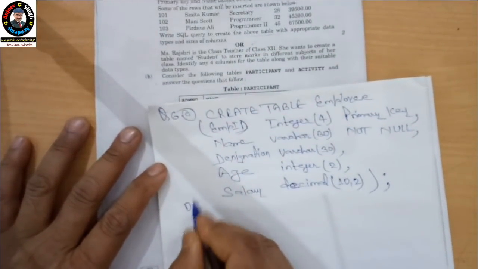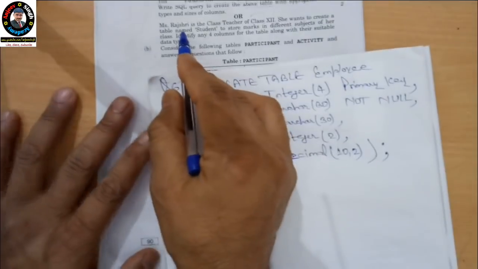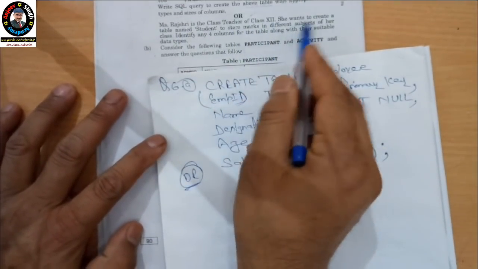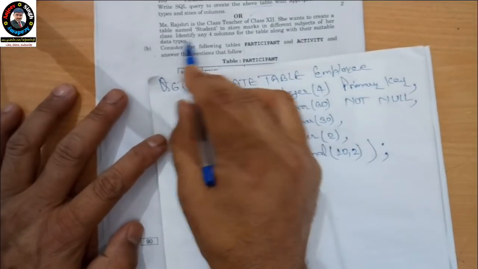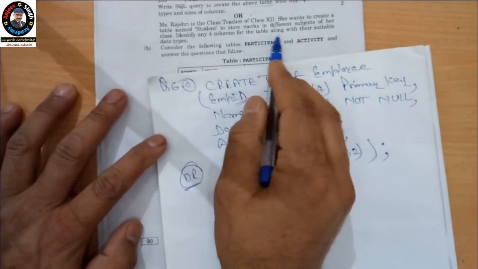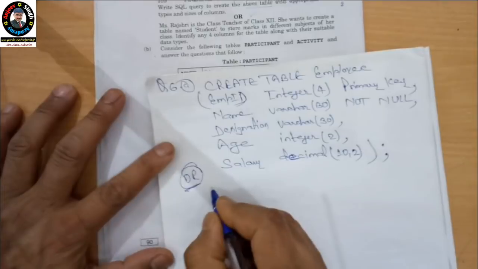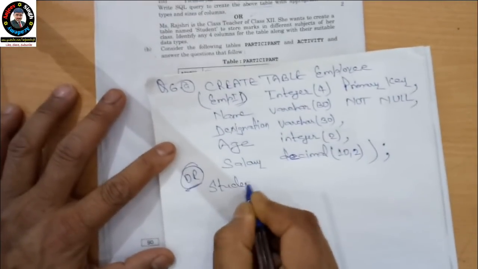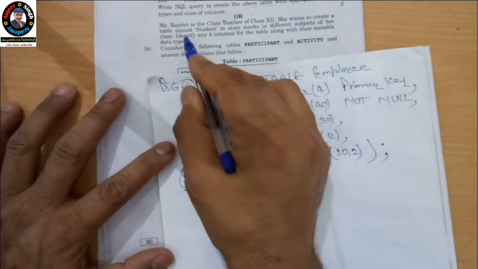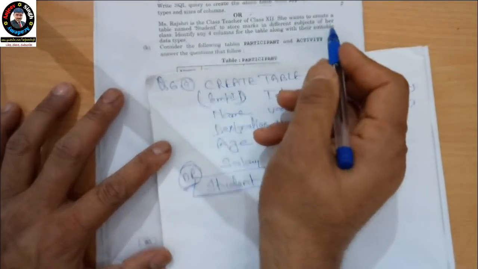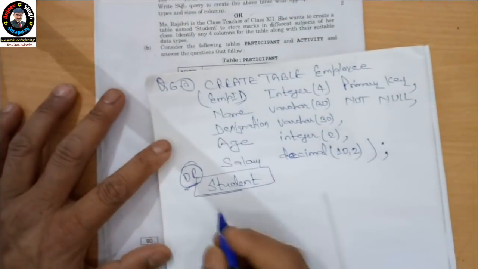Next, there is the OR option also in this question. Mr. Rashri is the class teacher of class 12. He wants to create a table named student to store marks in different subjects of her class. Identify any 4 columns for the table along with their suitable data types. Okay, so you have to just suggest them. A student table is there, in which she wants to store marks in different subjects of her class.